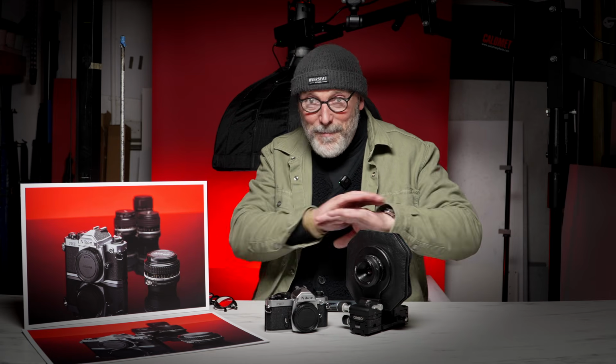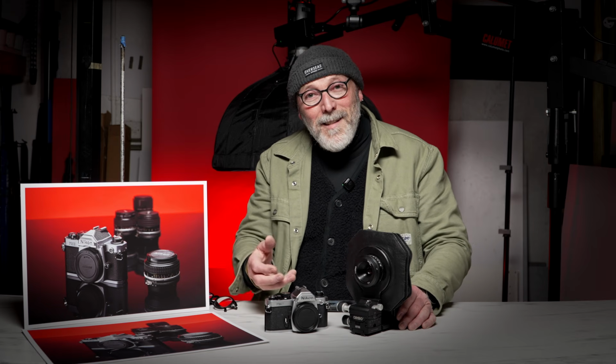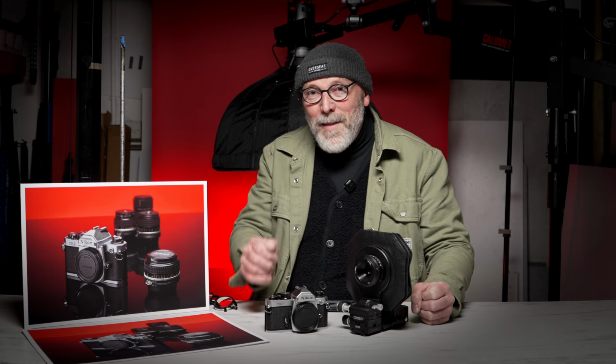Nothing would have changed. It's an analog process using a digital camera. That's what it is. And I think we need to hold on to these things because they're skills which all photographers can keep and offer to our clients, and hopefully keep at bay that AI for a bit longer.